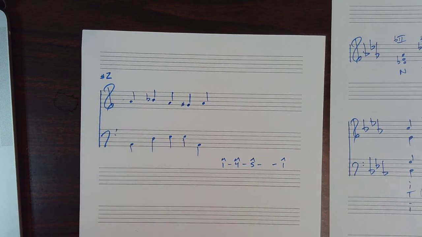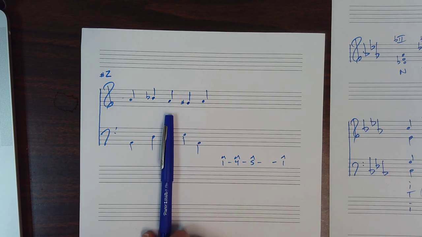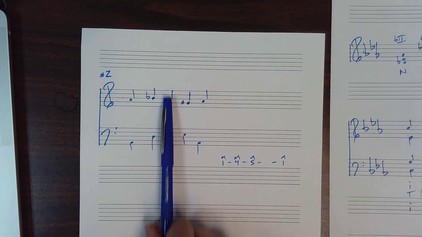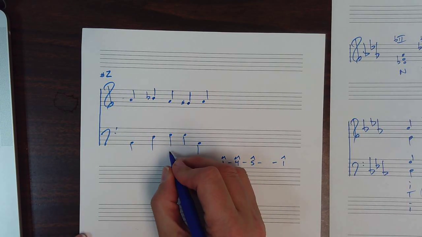Okay, so if we leave out this beat right here, this is the same paradigm as paradigm 1. All we've done now is we've inserted the passing note and shifted the bass over so that it lines up with that passing note. This gives us cadential 6/4.